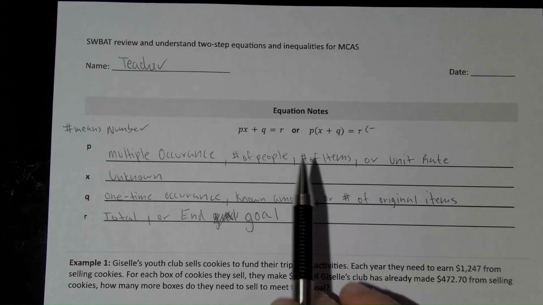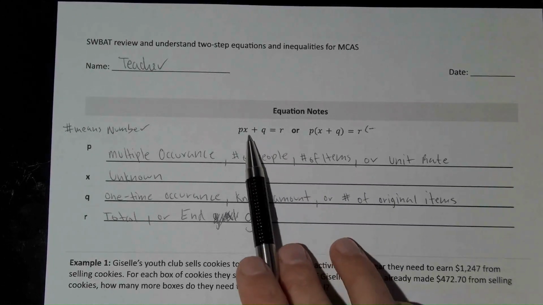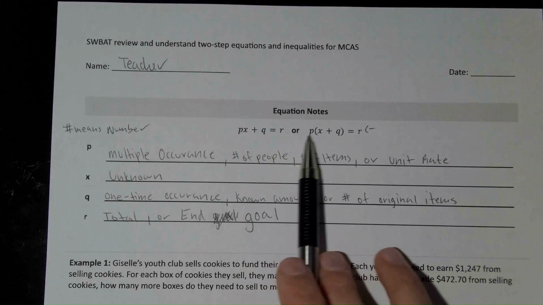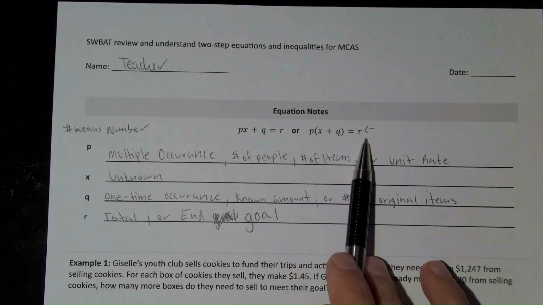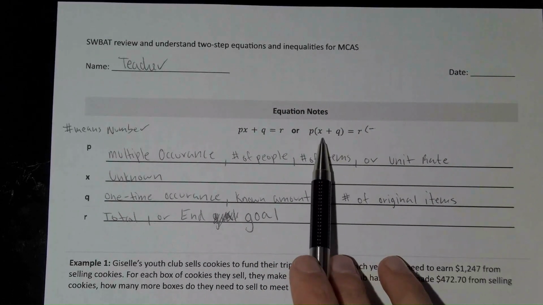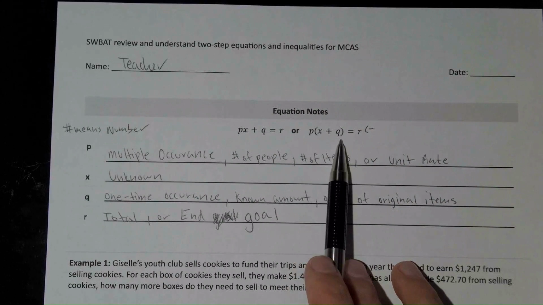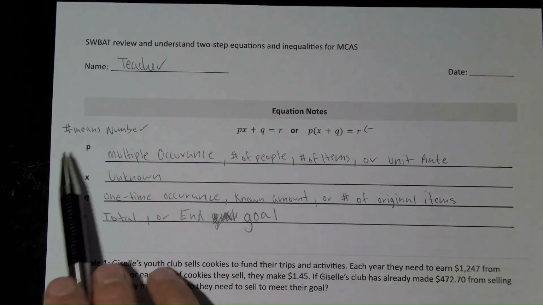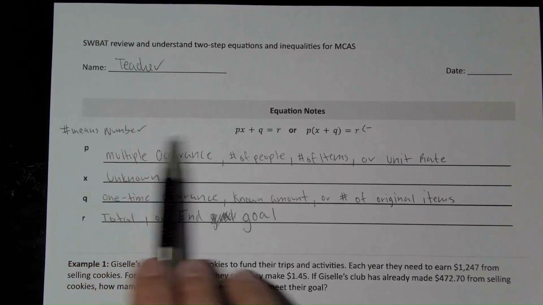Welcome, everybody. Here we have our two forms of two-step equations. Here we have px plus q is equal to r, or p times the binomial x plus q is equal to r. We call this a binomial because it's two terms. X plus q is just two numbers, right? Before we get into reading here, I just want to say this hashtag symbol just means number.